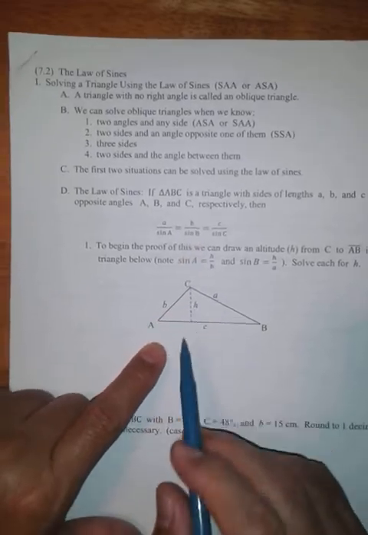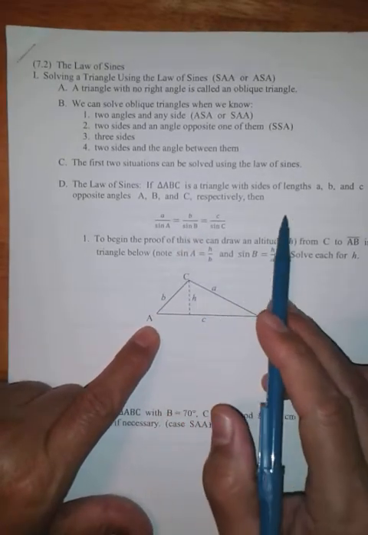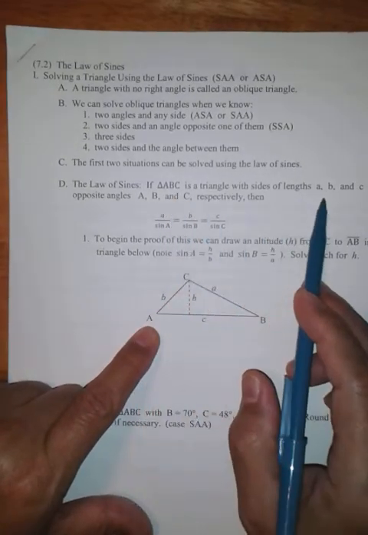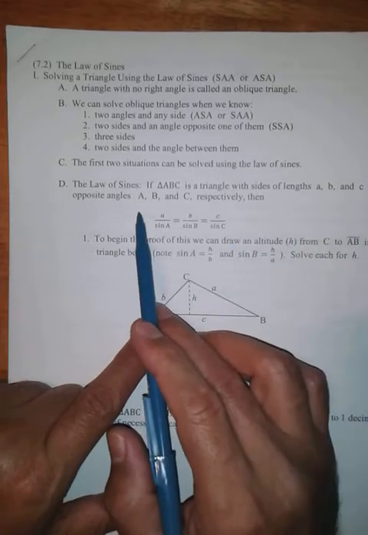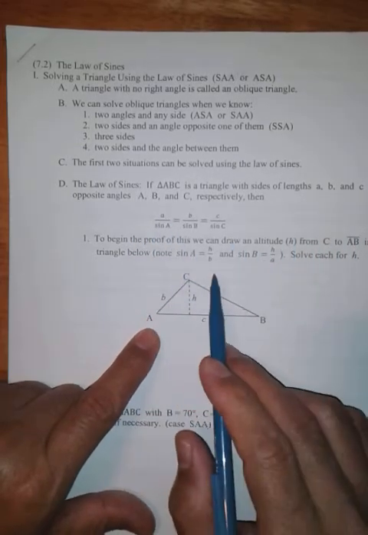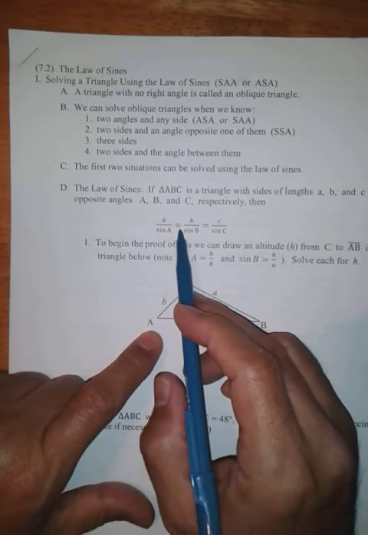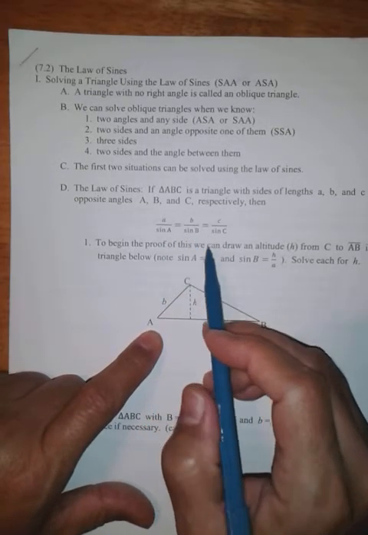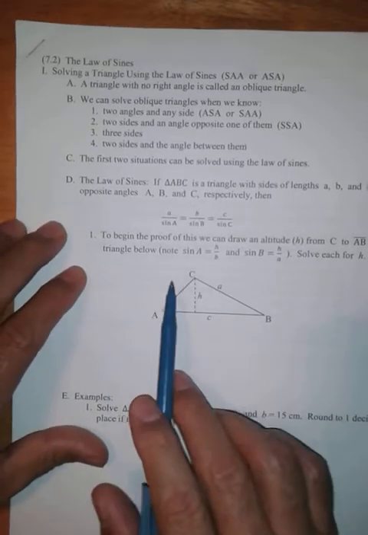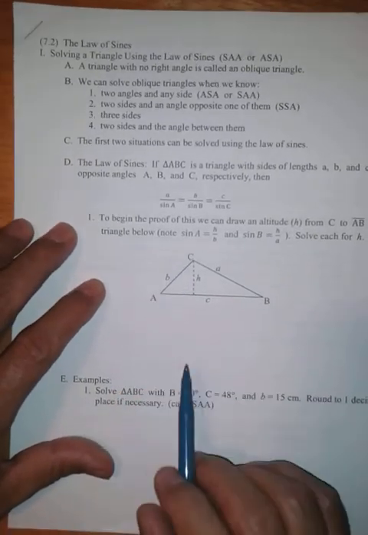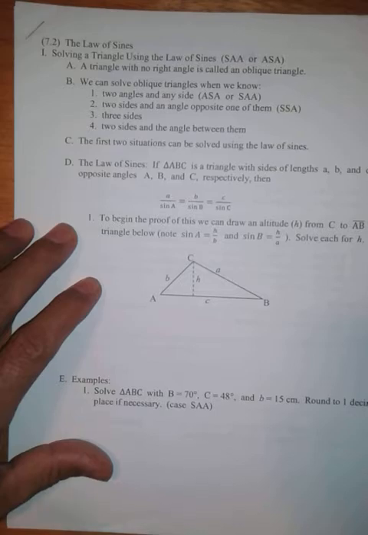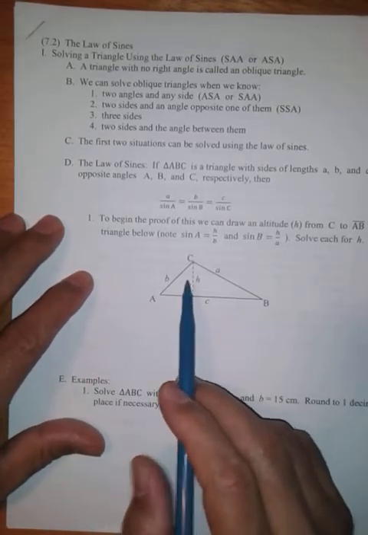Let's say we have a triangle ABC with sides of lengths a, b, and c, lowercase, opposite angles A, B, and C respectively. It says that a over sine of angle A equals b over sine of angle B equals c over sine of angle C. We'll begin the proof, and I won't finish it, but if we have time at the end of class and anybody wants to see it, we can finish it then.